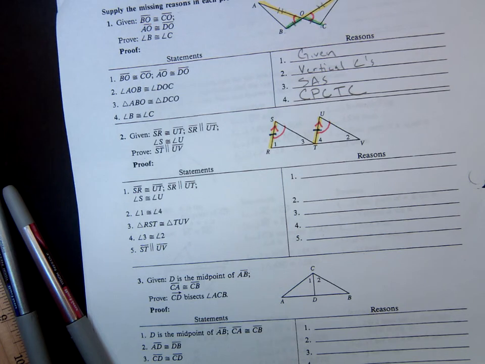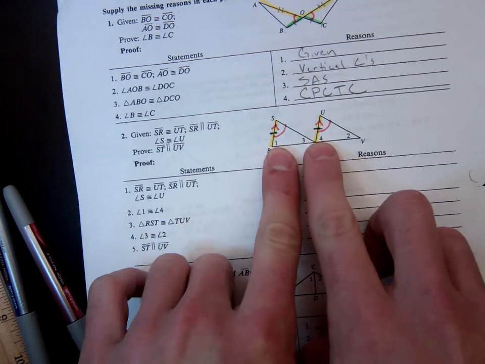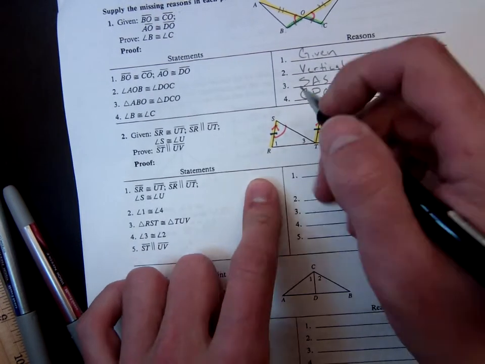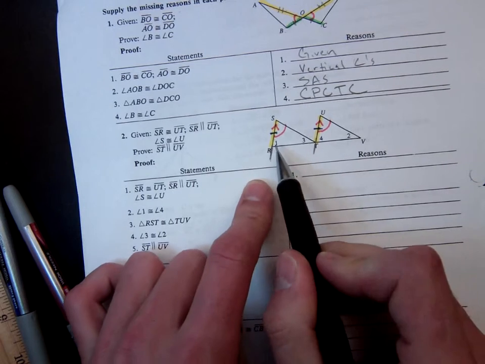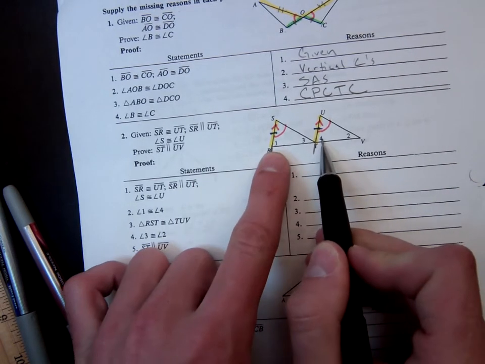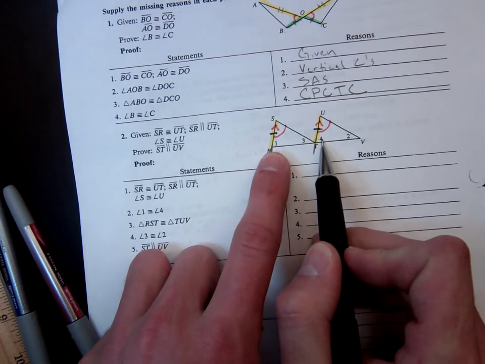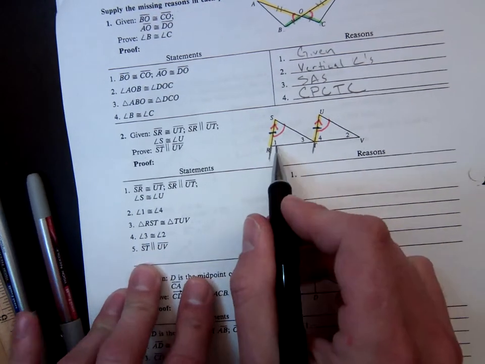Guys, if they tell you that two lines are parallel, we can find out information about the angles, right? Now, if we look at 1 and 4, if these are our parallel lines and we extend them out, well, 1 is corresponding to 4. So we know that those are congruent.